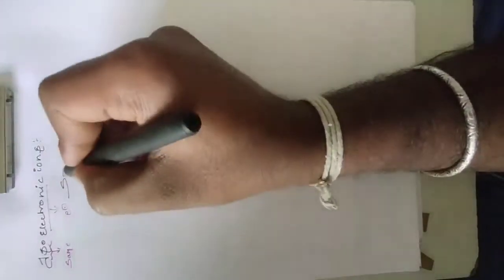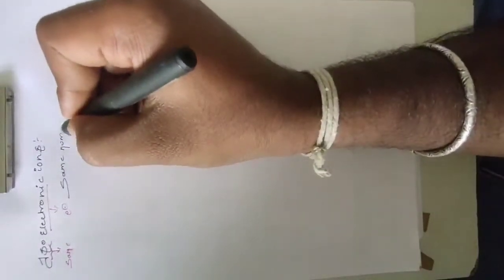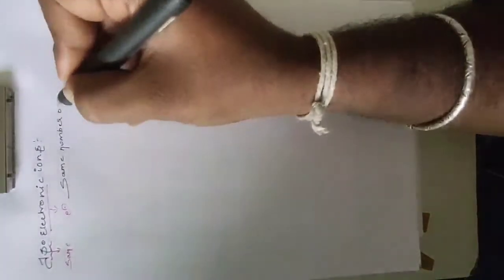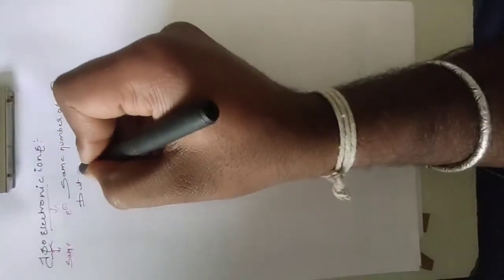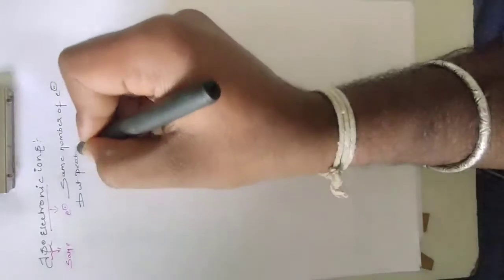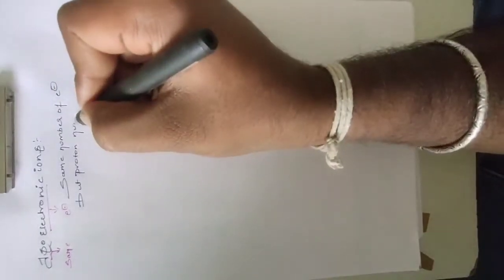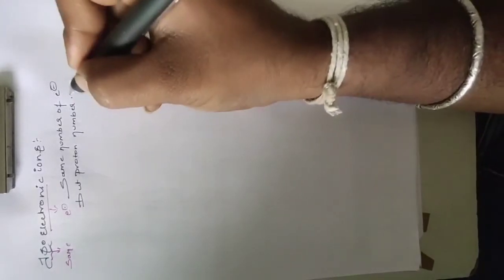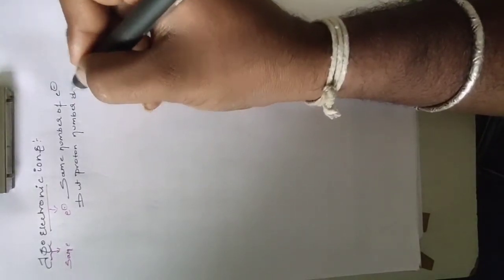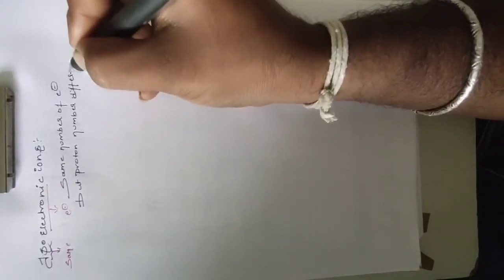Here you see, same number of electrons, but proton number different.